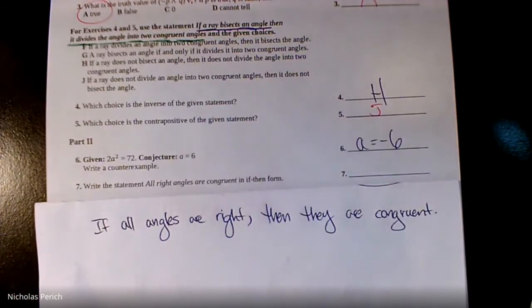that I actually ask you to write it out. You might be concerned, like, what if I don't use the exact wordings that Mr. Perich uses? That doesn't matter. You could say, if angles are right, then those angles are congruent. That's fine. It doesn't have to be exact to what I do. It should be, because what I do is amazing, but it doesn't have to be that. Okay?